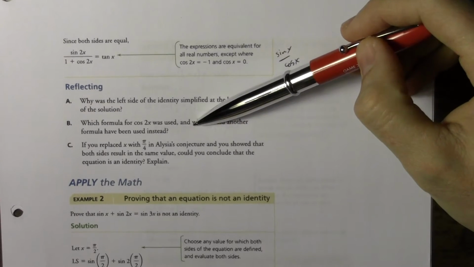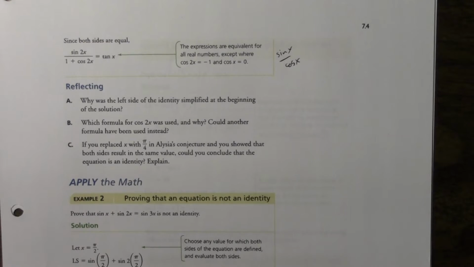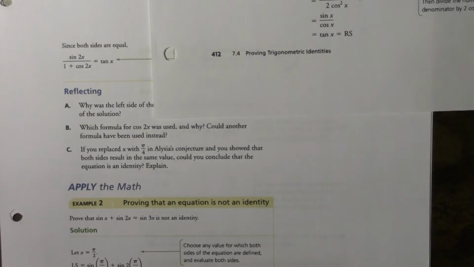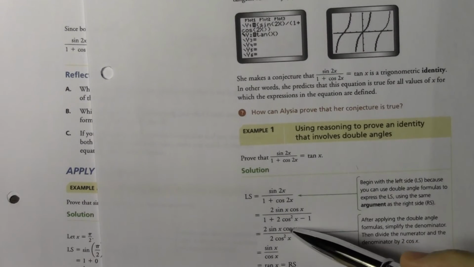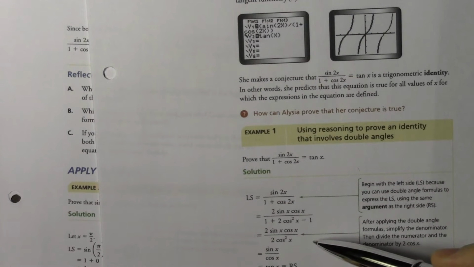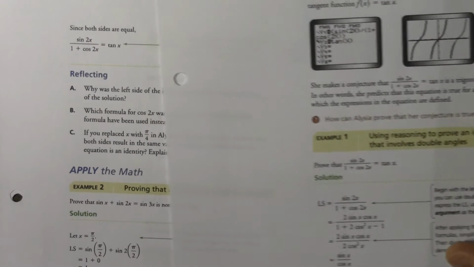Which formula for cos 2x was used, and why could another formula have been used? So if we go back to the equation here, here was the value that was used for cos 2x, 2 cos squared x minus 1. Can anybody tell me why that one was used? And remember, there's 3 of them, right? Who remembers the other 2?